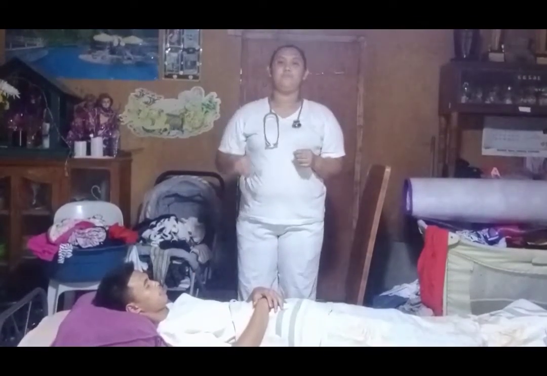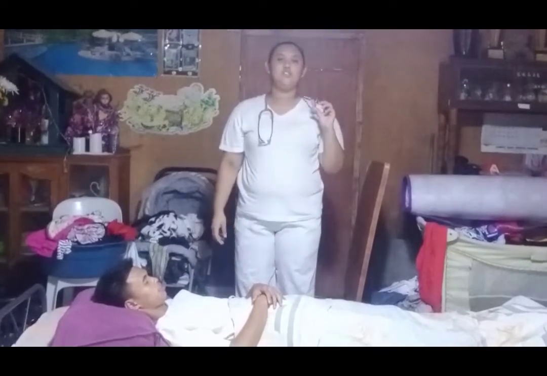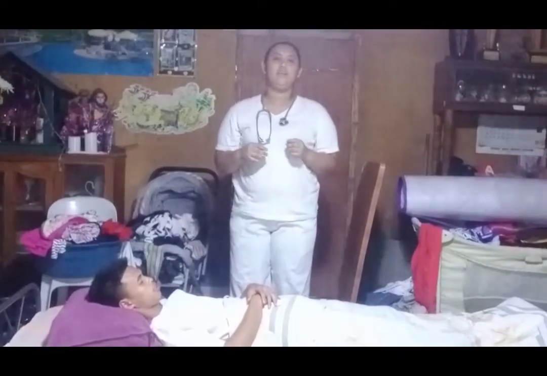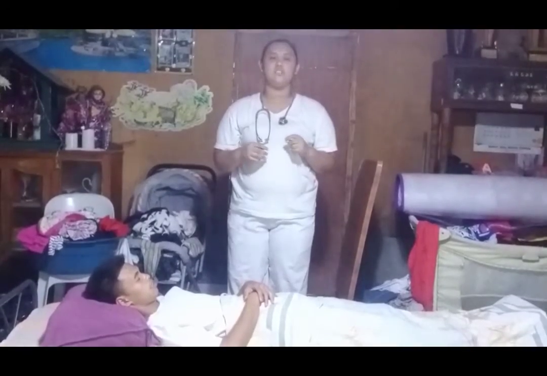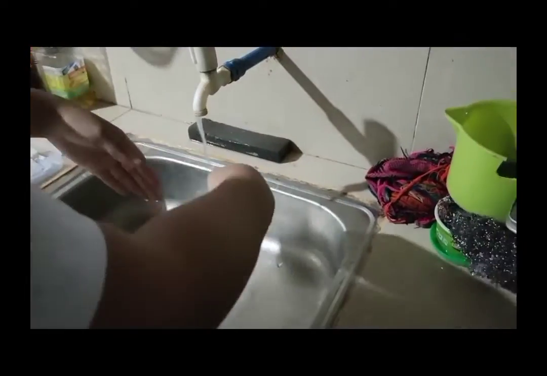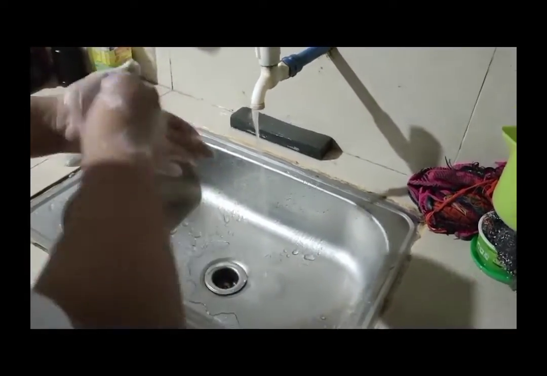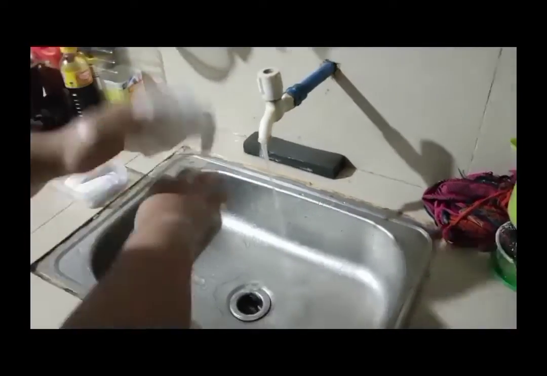The equipment that I'm going to use includes a tape measure to measure the patient's abdominal girth, a stethoscope to listen for the patient's bowel sounds, and gloves to protect myself from infection and microorganisms. Perform hand washing, don gloves if deemed necessary to protect my patient and myself from infection and cross-contamination. As you can see, I'm already wearing my sterile gloves to be ready for the assessment.